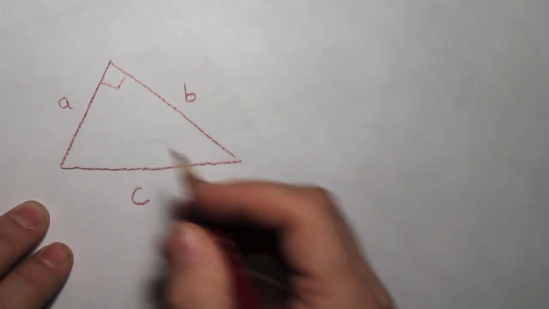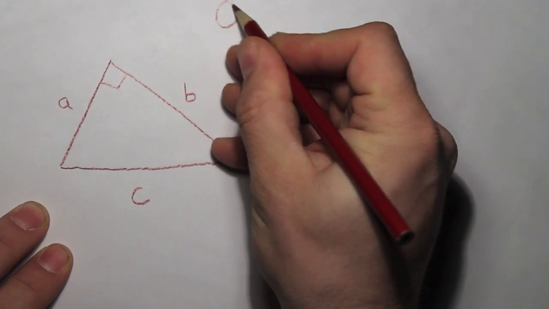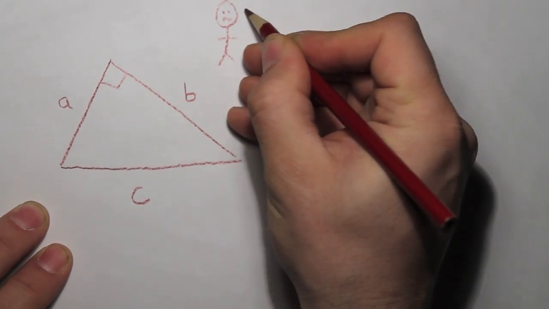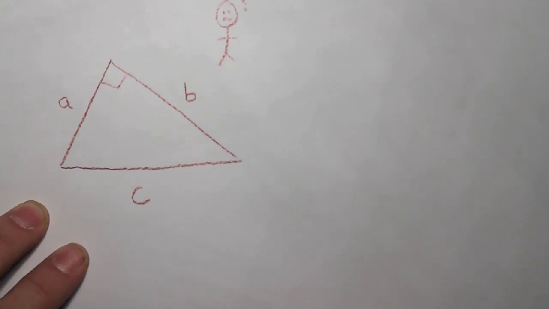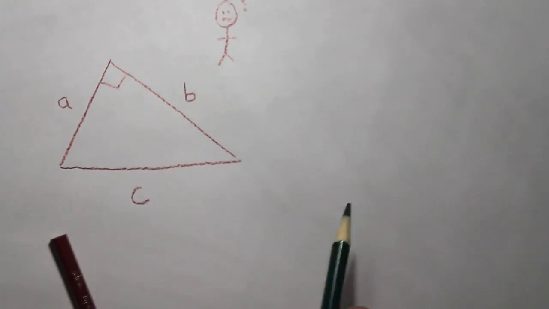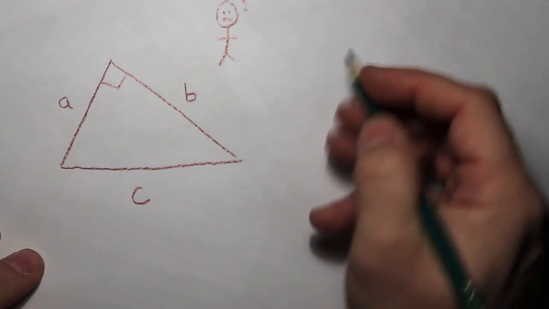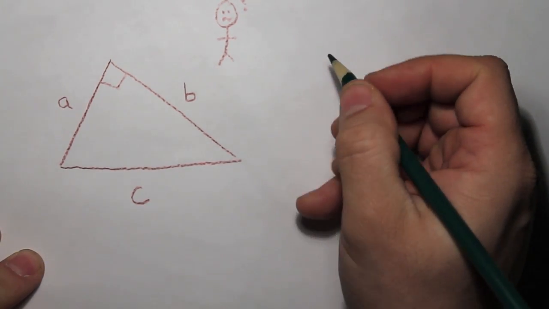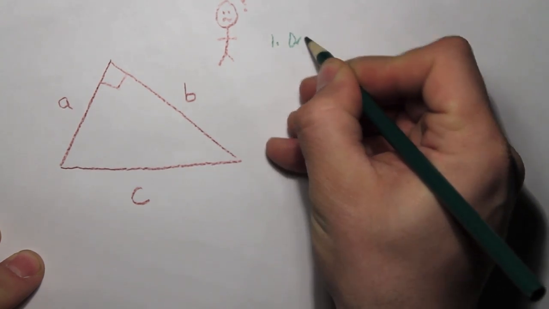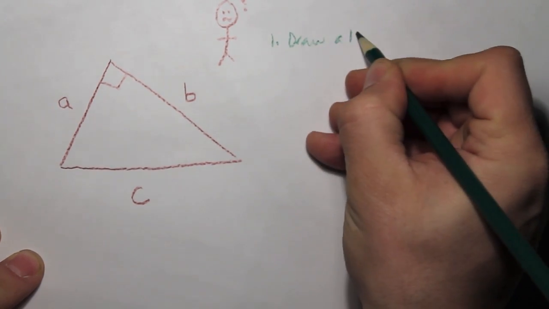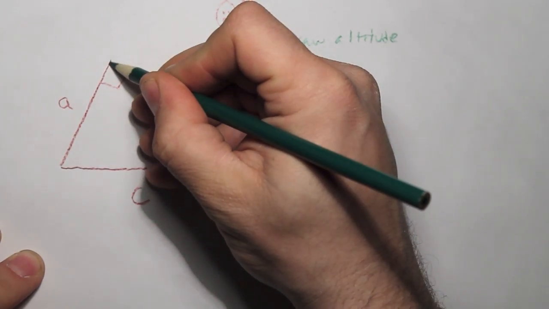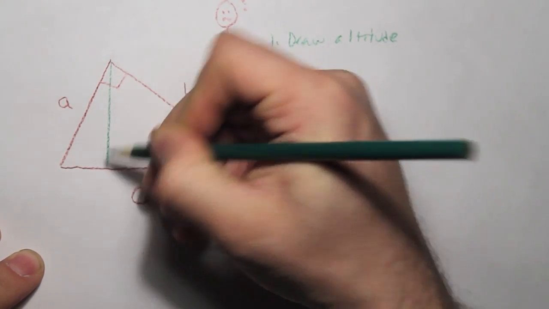Now, as Pythagoras considers this right triangle, he wonders, in what way can I relate the sides of these triangles? And he thinks, yes, what if I was to draw an auxiliary? That would be, in this case, let us draw the altitude. So, Pythagoras decides, let us draw the altitude from the right angle to the hypotenuse.